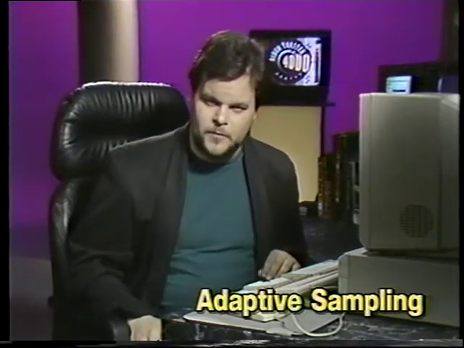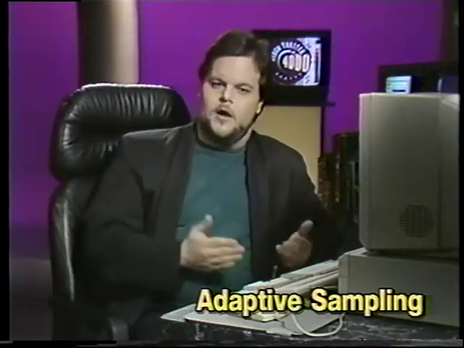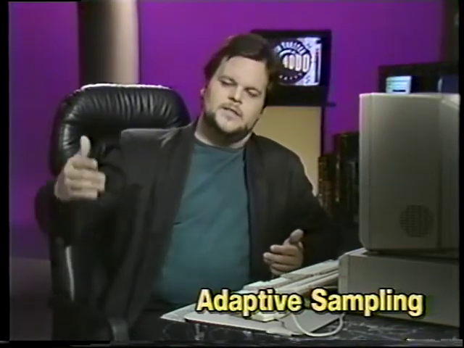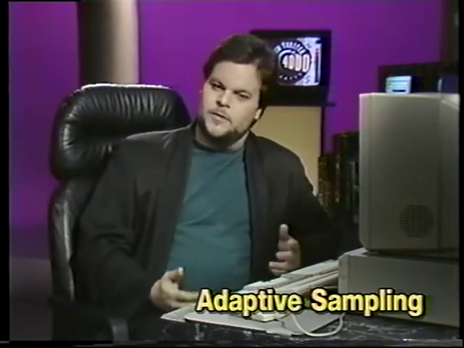Now let's talk about what the sampling threshold is and how that works. With adaptive sampling off, it's going to anti-alias the entire picture. Basically, it's going to look for edges, and any edges that it finds, it's going to just say, okay, here we go, here's an edge, I'll anti-alias it. That works, and it makes a very, very nice looking picture. The problem is it takes a long time.